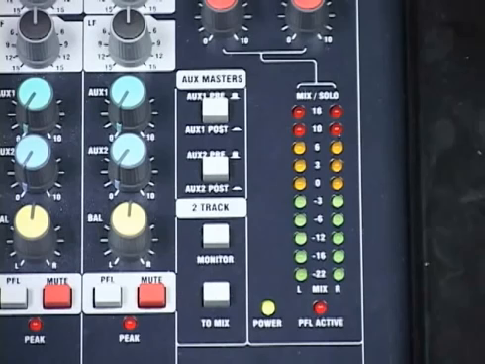The 2-track section monitor and 2 mix buttons are not used on Daktronics audio control systems and will not be covered. The mix/solo LED meters, commonly referred to as the main meters, show the signal level of the mix outputs. If the PFL active LED is illuminated, these meters show the level of the channel or channels that have their PFL button depressed. The power LED illuminates when the mixer has power supplied to it.